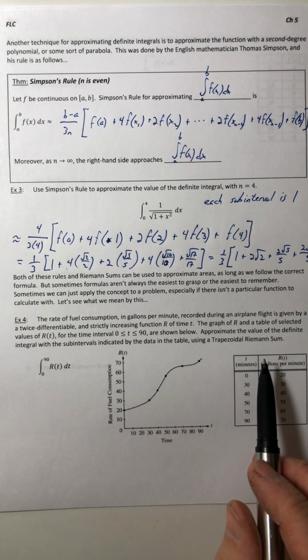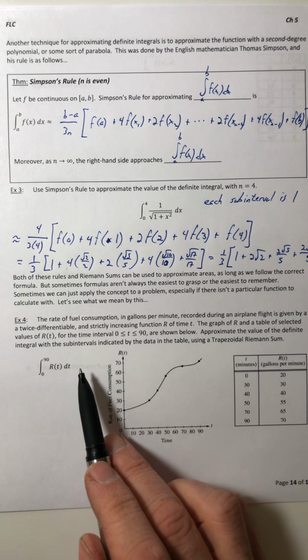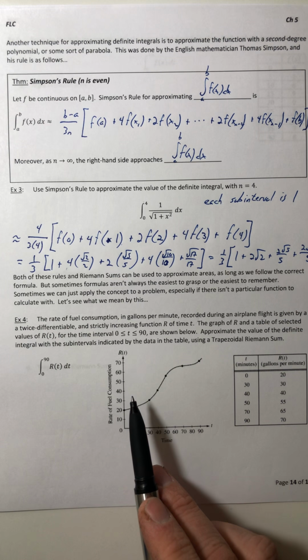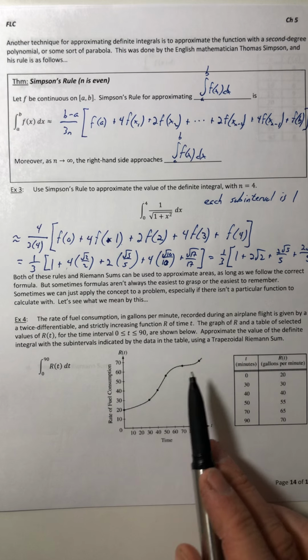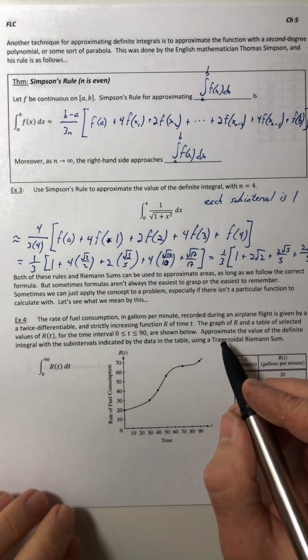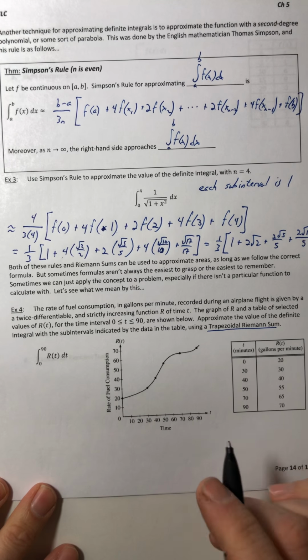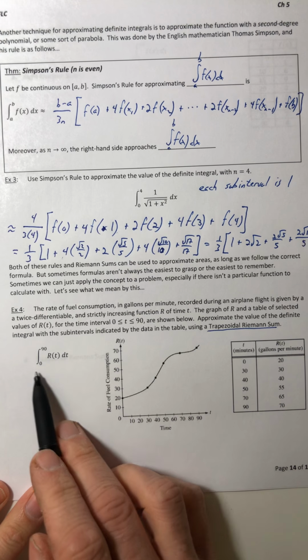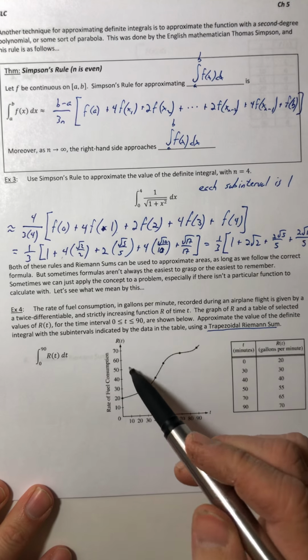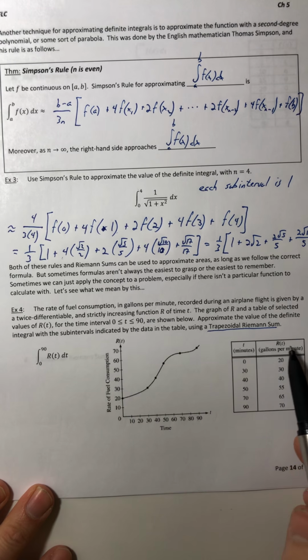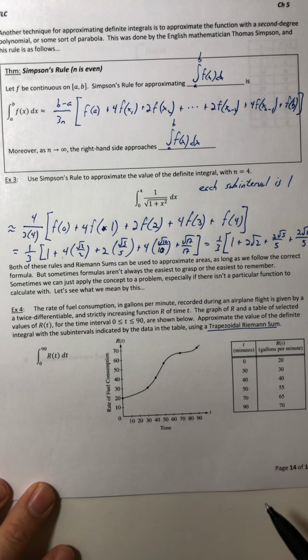Approximate the value of the definite integral with the subintervals indicated by the data in the table using a trapezoidal Riemann sum. So they want us to approximate this, and here's the curve, and here's the data in the table.